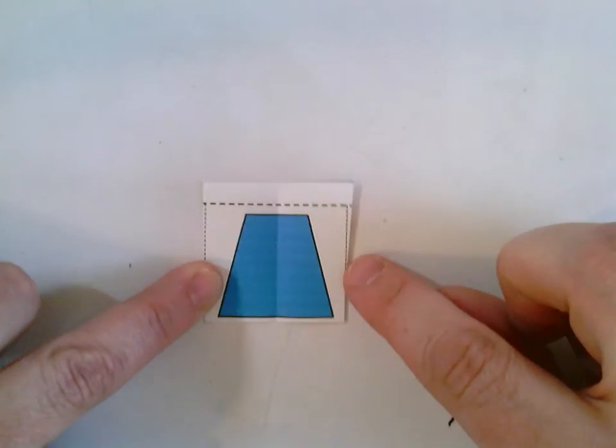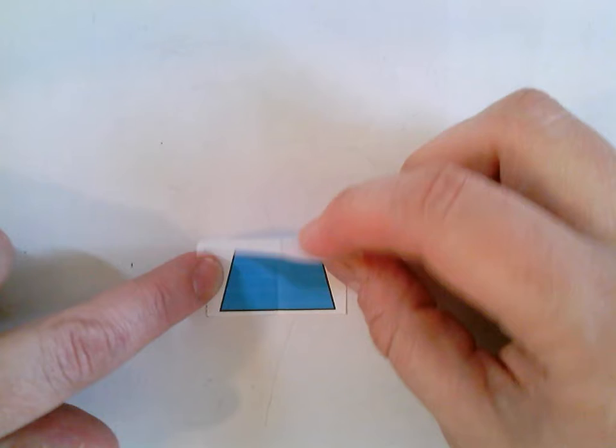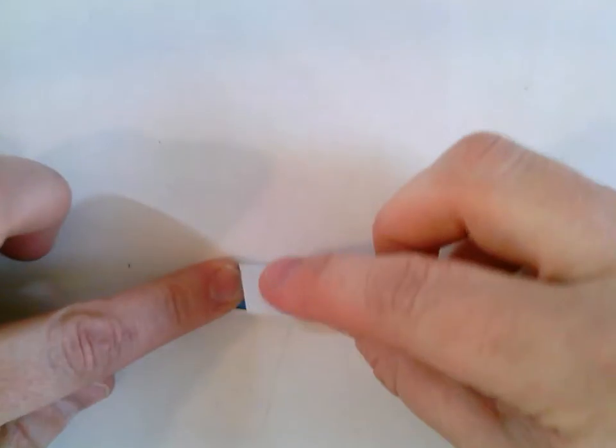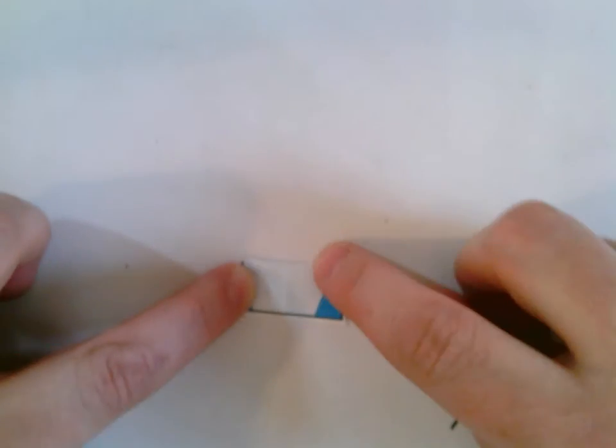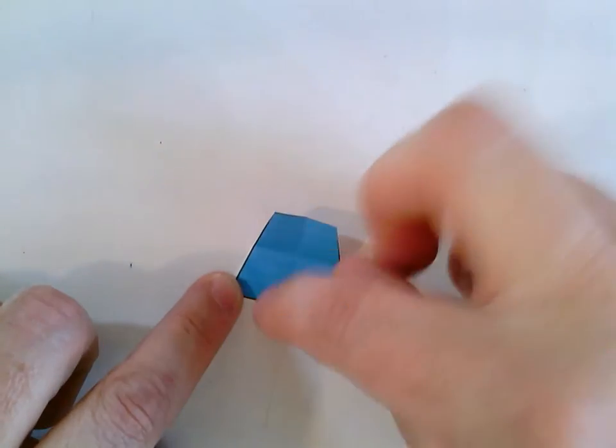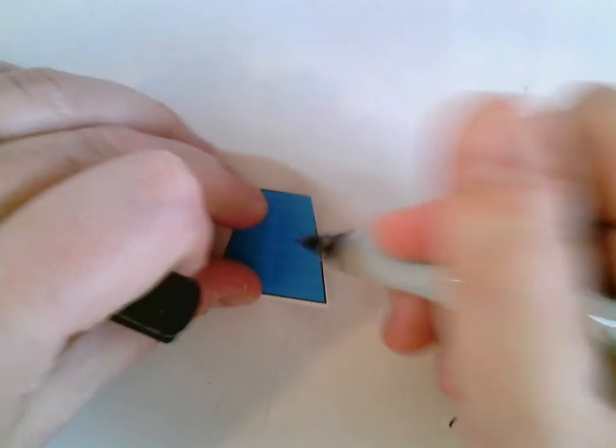They're a mirror image. I cannot fold it this way. Let me cut him a little bit smaller so you guys can see. If I tried to fold it this way, the two sides do not match up. So this piece and that piece are not the same. So our trapezoid only has one line of symmetry. I can only cut it down the center here.